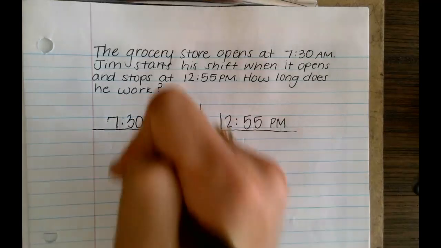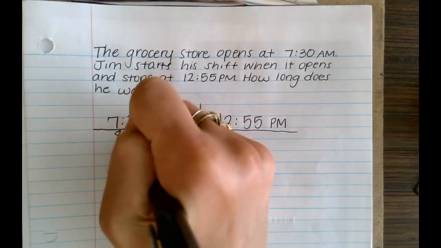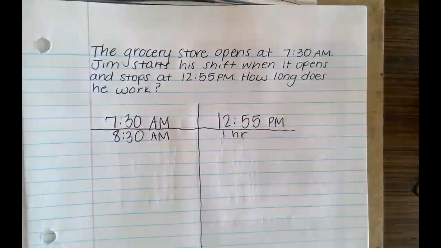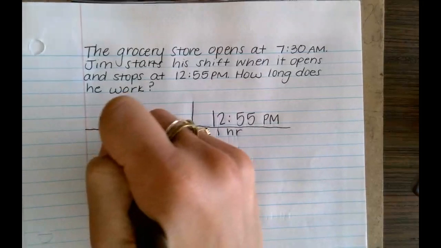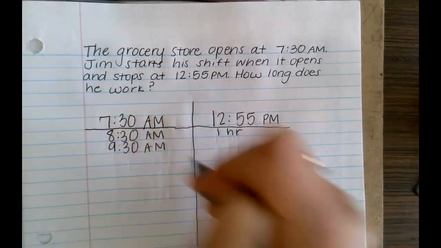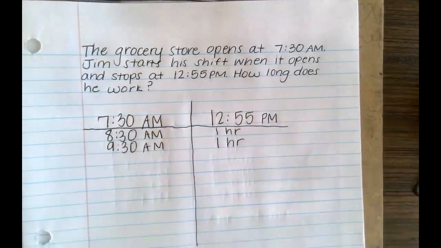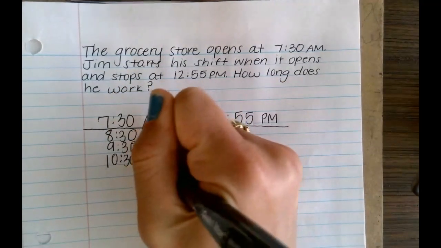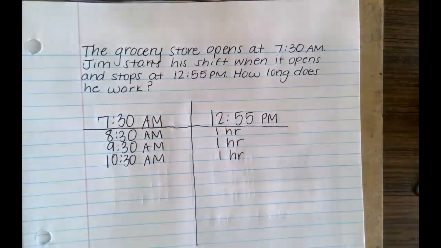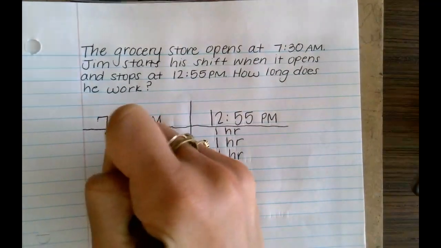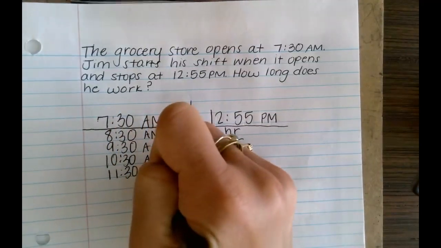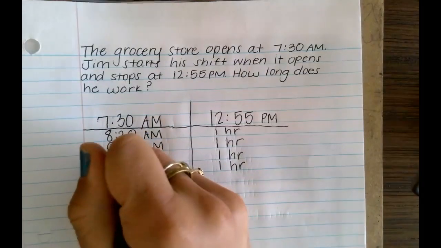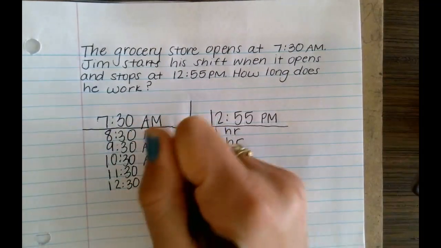I'm going to start with my first jump of an hour, 8:30 a.m. Another hour, 9:30 a.m. Another hour, 10:30 a.m. I can still do another hour, 11:30 a.m. Oh, and I've got one more hour, 12:30, and when we switch to 12, it goes to p.m.